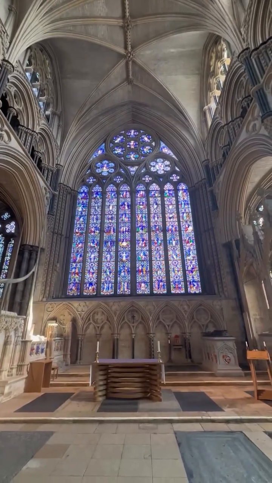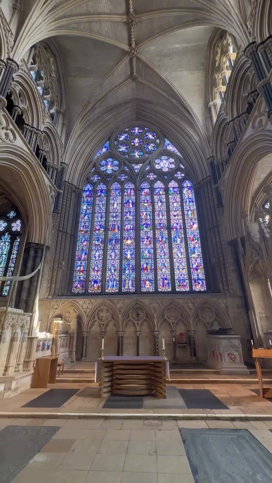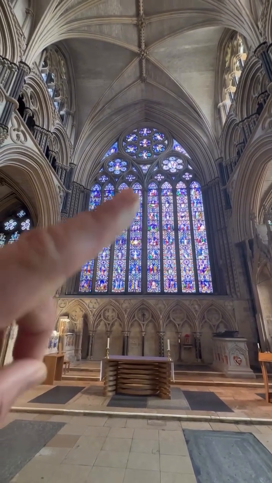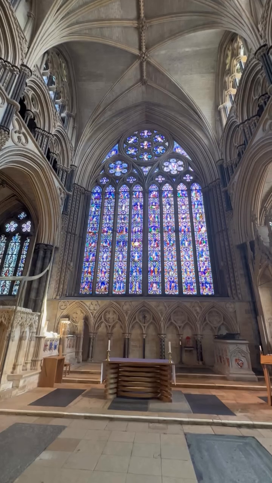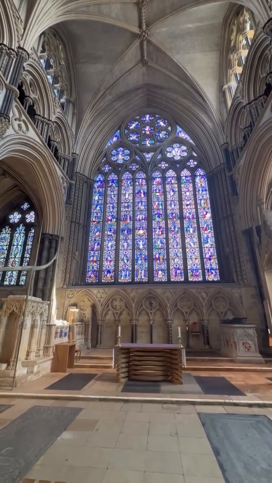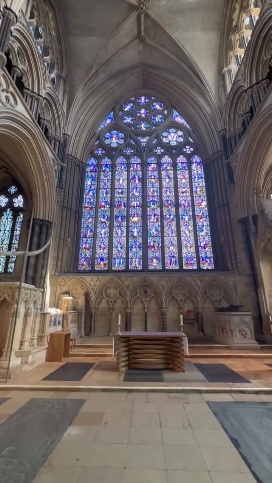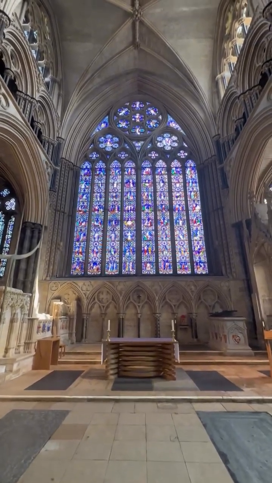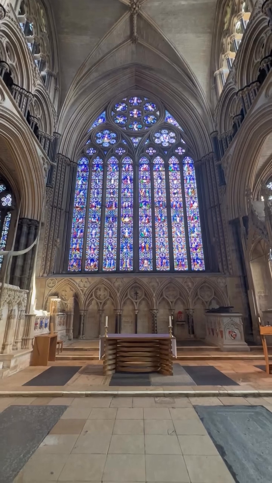Okay, so we're at the south side of the cathedral now. Again, if you have a look at those amazing geometric shapes up there, it's all to do with cymatics. Have a little research of what cymatics are and how that actually works. Obviously, in modern times, this is an important thing to talk about.